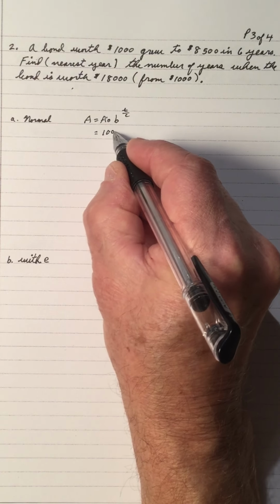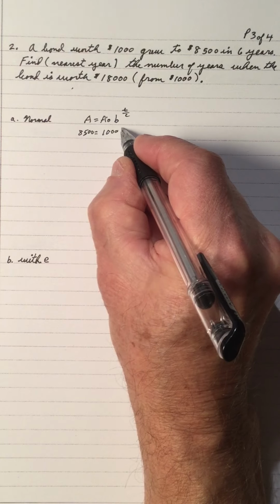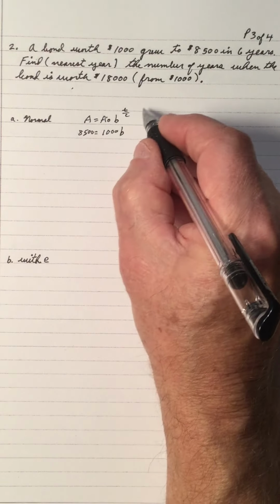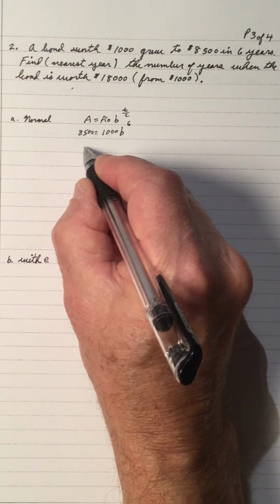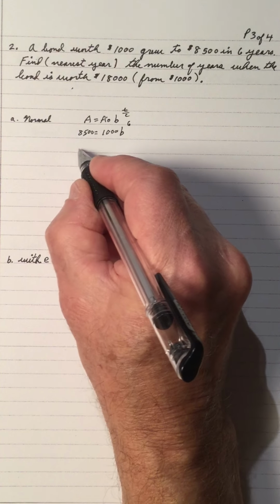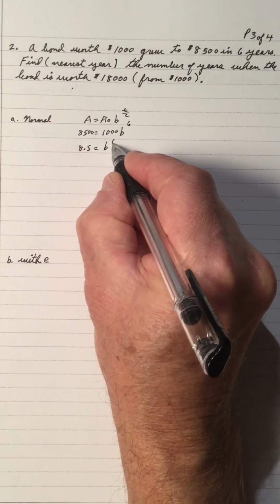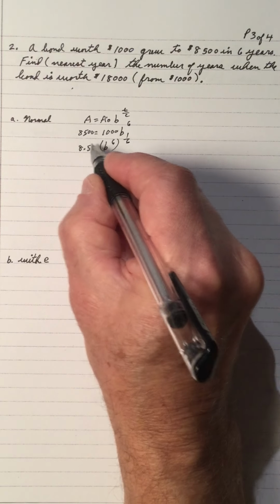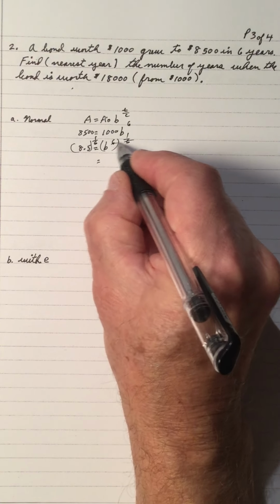So I take 1,000 going to 8,500 with base B, and the number of years with an increment of 1 is 6 over 1, or 6. So we divide by 1,000, and 8.5 is B to the 6th. That means we take the 1/6 power of each side, so the 6 is cancelled out.